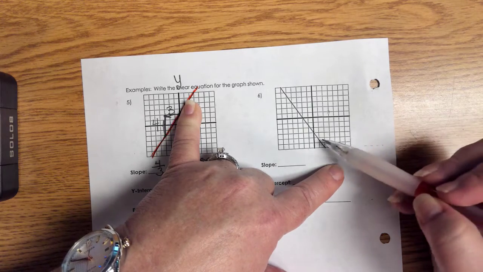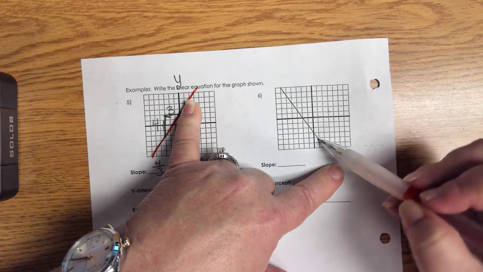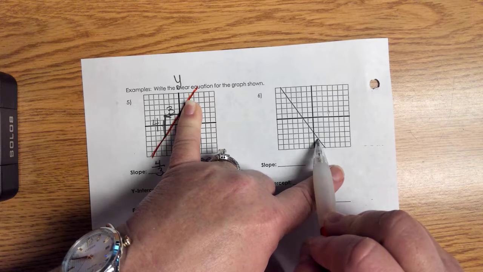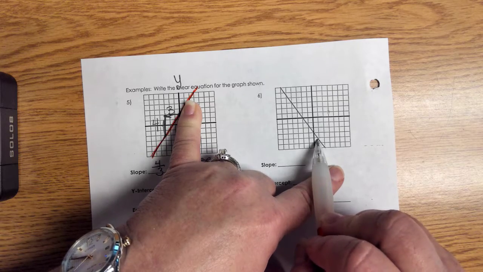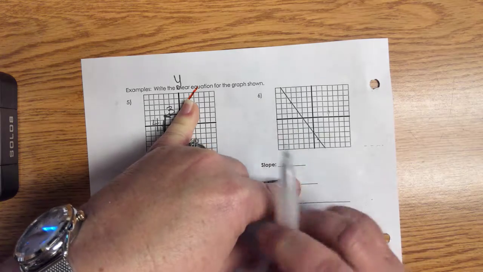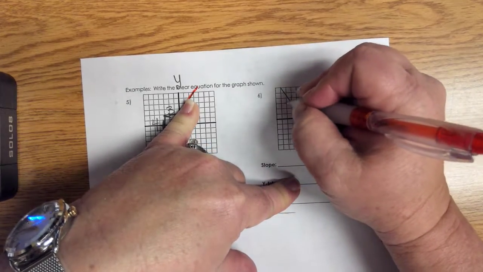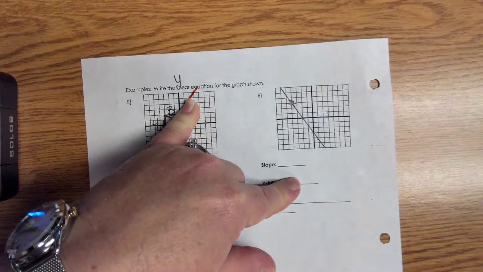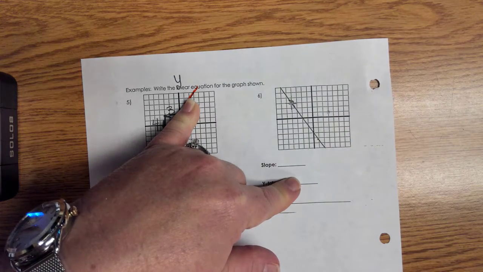Can I use this right here? Because it's not really at the crossroads, okay? Can I use this point right here? Yes, because it's where this line and this line and this line meet, right there, okay? So now I've got to find another place.